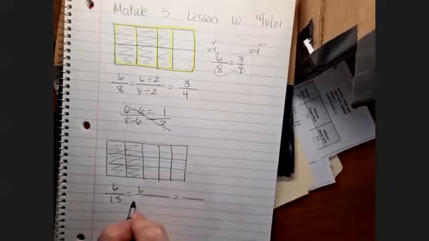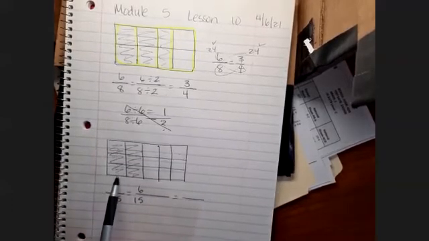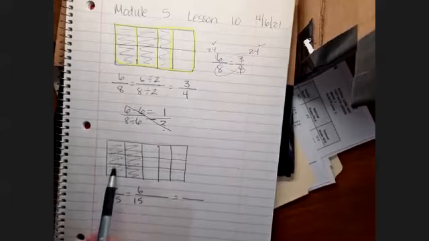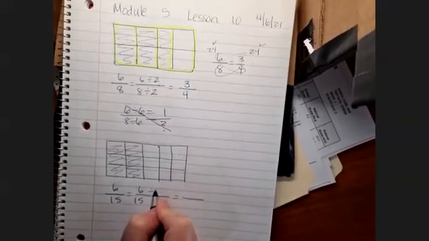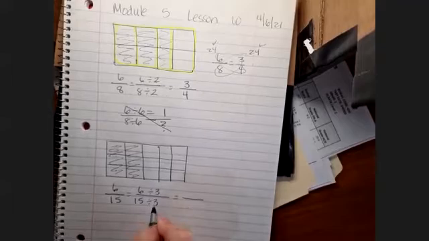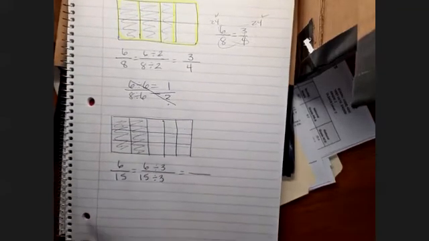So I'm going to start with 6/15. Each of these sections is cut into 3 pieces. So I'm going to divide by 3. See, this is cut into 1, 2, 3. This is cut into 1, 2, 3. So I'm going to divide by 3. So remember, we're dividing by 3. If I just decide to divide by 3, I'm doing it both to numerator and denominator.